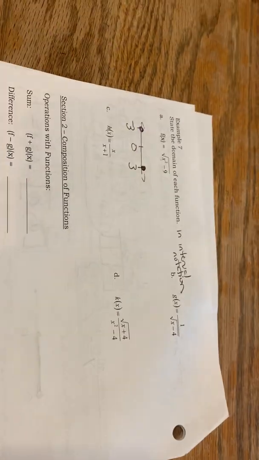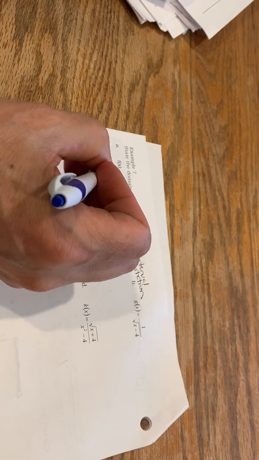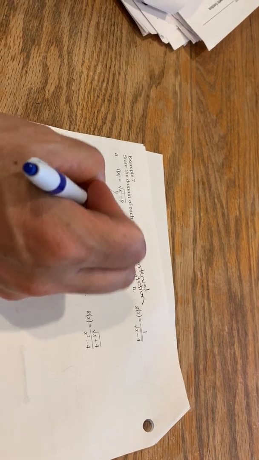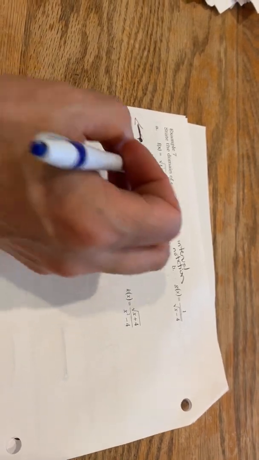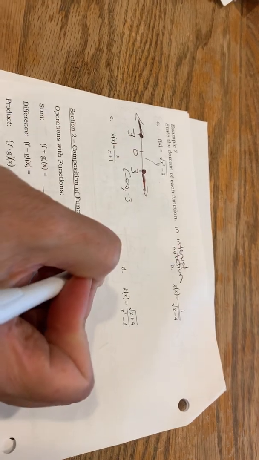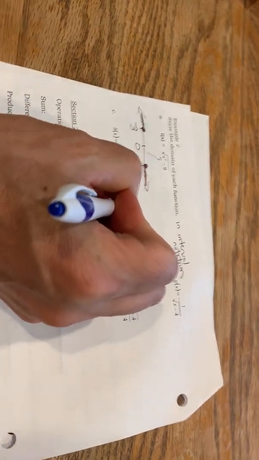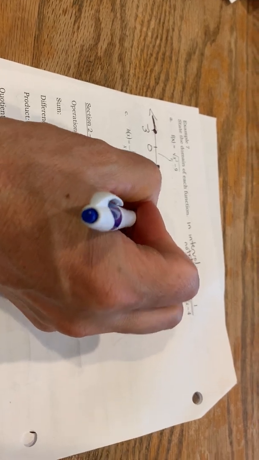-3 works. But anything in between here will not work because it would cause me to get something negative inside the radical. Anything to the right of 3 will give me an output. Anything to the left of -3 gives me an output. So my answer in interval notation would be this: -infinity to -3, including -3, comma, 3 to infinity, including 3.